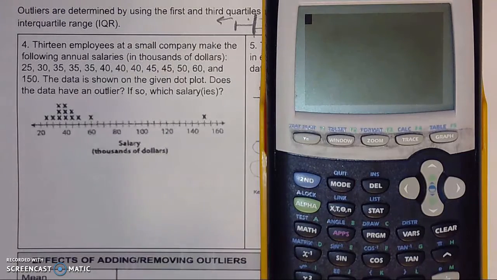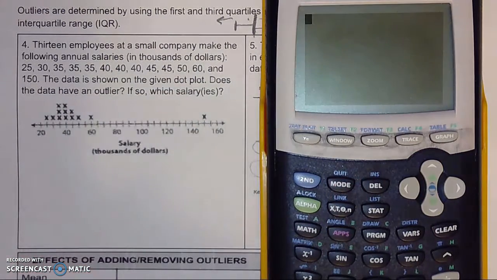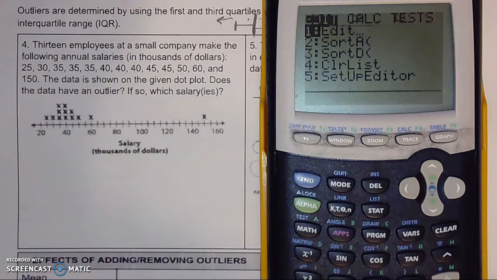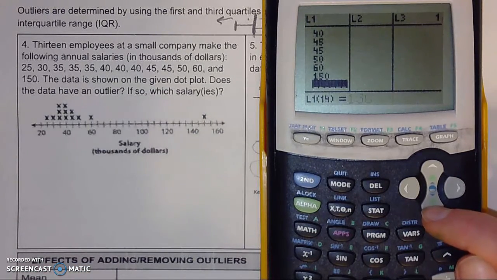All right, so let's go ahead and do number 4. I'm just going to do it on my calculator. It's the exact same directions on the emulator, so just do it on the calculator however you need to. But I'm going to type in all of these data points. So I'm going to go to Stat, go to Edit, and type in all those points real quick. So I'm going to pause. All right, so I typed all those in, going to 150.